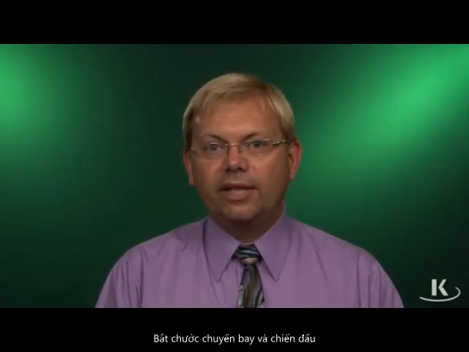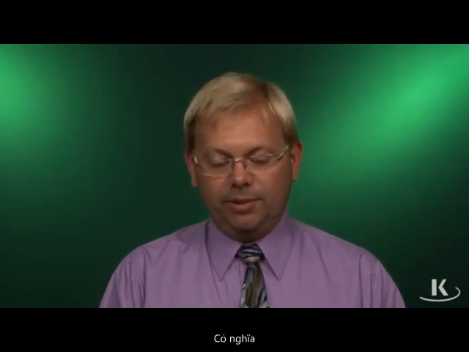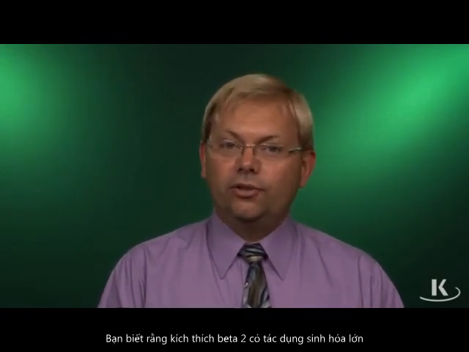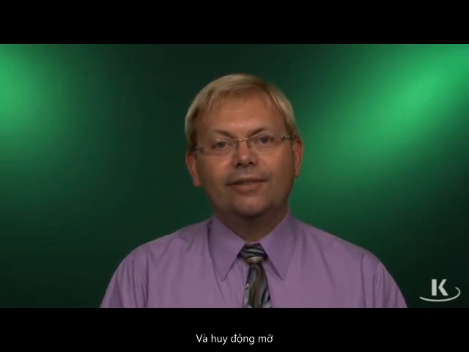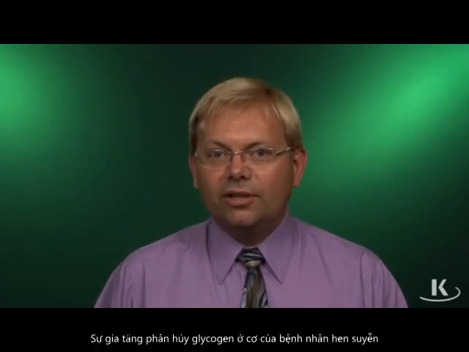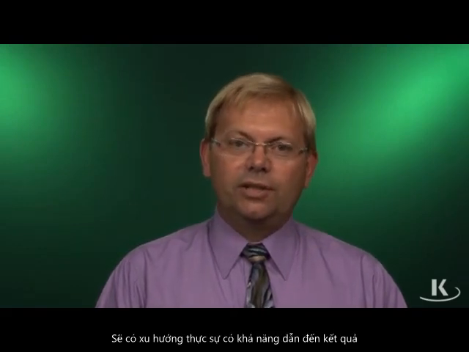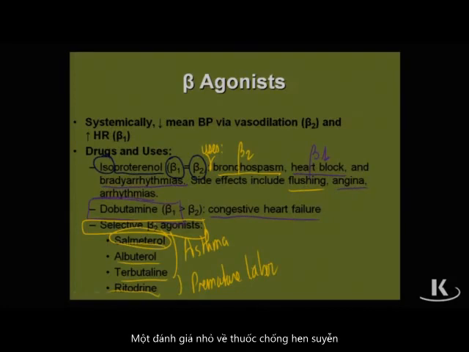Otherwise, mimicking fight, fright, and flight means these are people who will get more anxious, more restless when they take their asthma medication. And finally, you know that beta 2 stimulation has big biochemical changes, particularly increasing sugars and mobilizing fat. The increased glycogenolysis in muscles of patients with asthma will potentially result in tremors. So here you have it, a small review already of anti-asthma drugs.